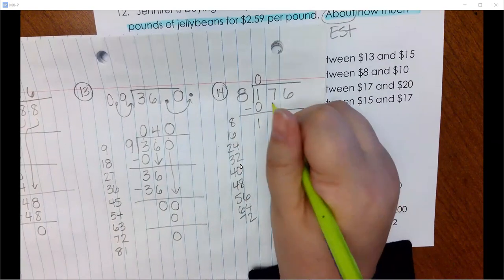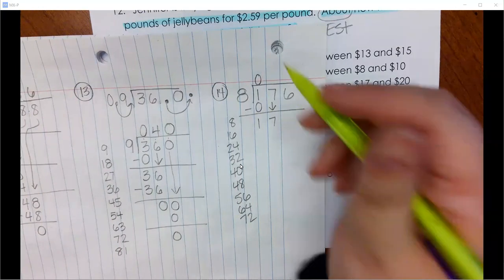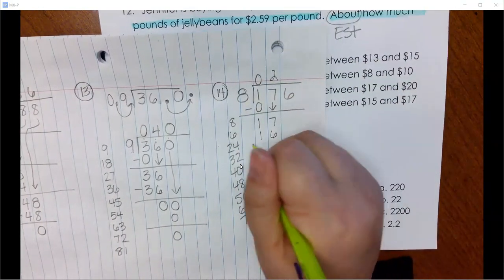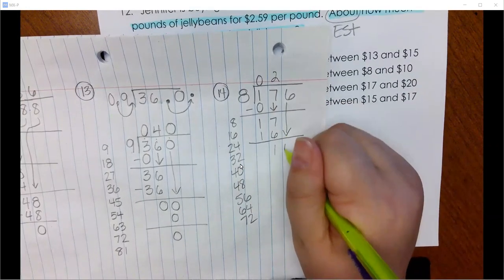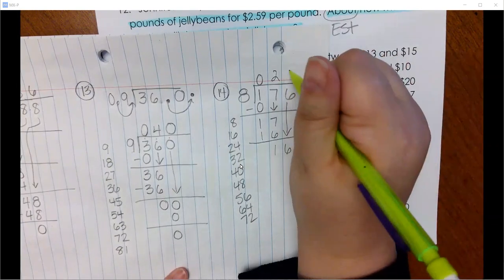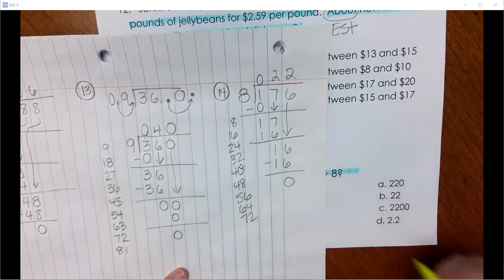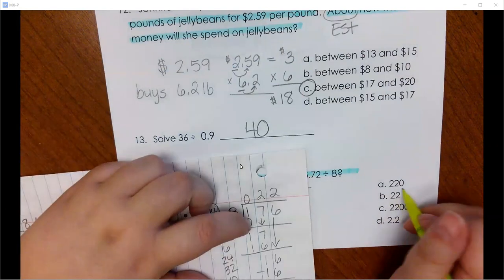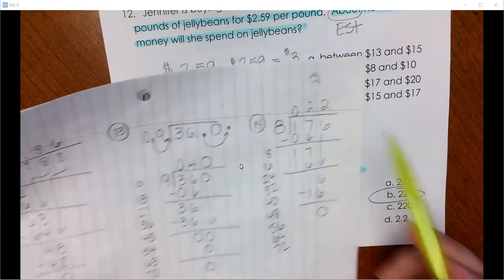Bring down the 7. 8 divides into 17 2 times. 2 times 8 is 16. Subtract, I'm left with 1. Bring down my next number, which is 16. 8 divides into 16 2 times. 2 times 8 is 16. I'm left with 0. So my answer is letter B, 22.